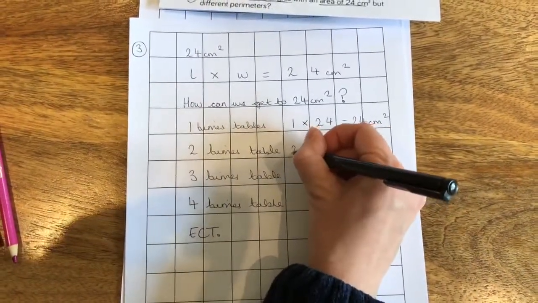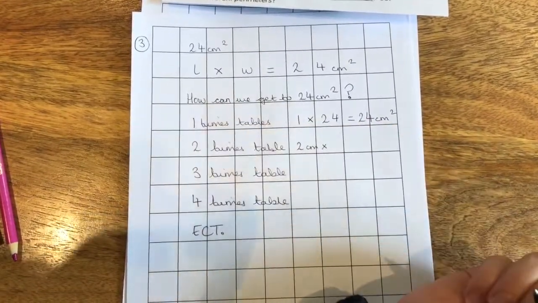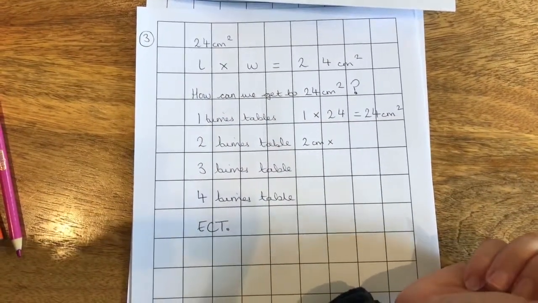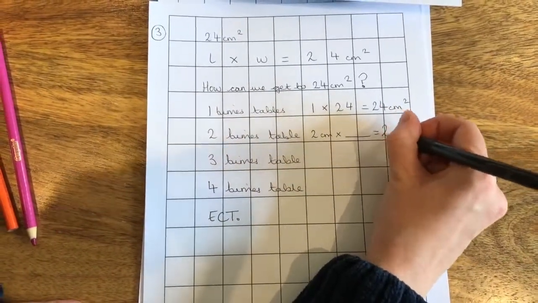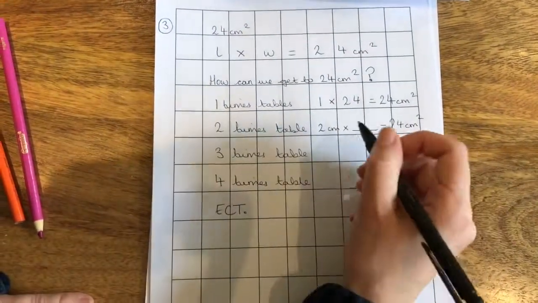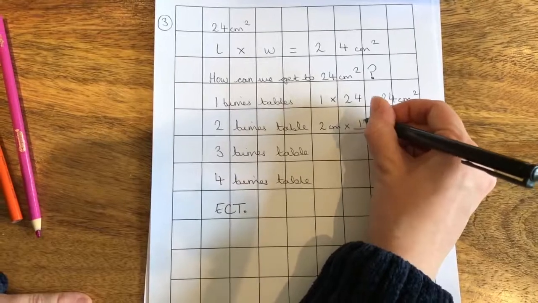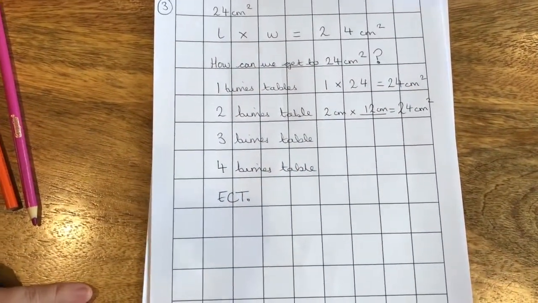So 2 centimetres it would be, times 2 times what equals 24? I'll give you a second to think about it. Okay, 2 times 12 centimetres equals 24 centimetres squared.